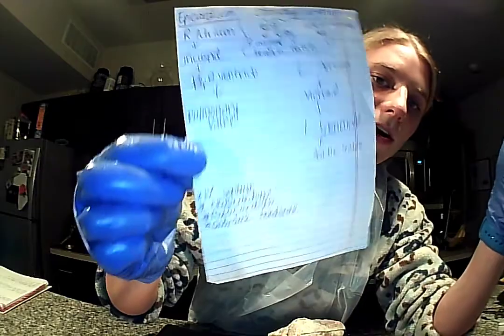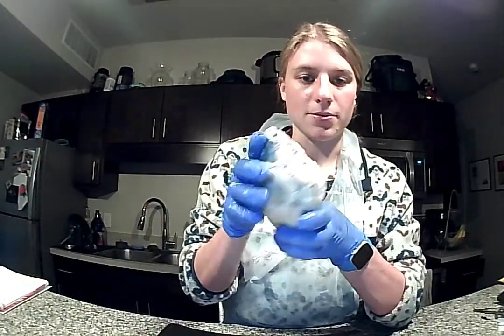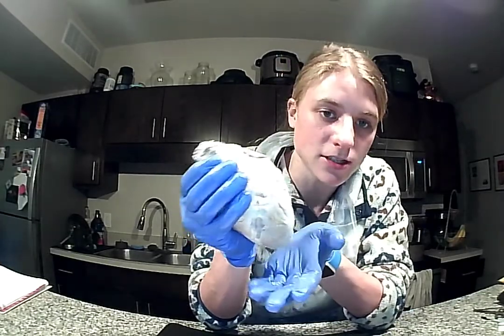On the back of my note card here, I just have terms to follow along with for my presentation. So today I dissected a sheep heart. So we've got our heart right here. And the first thing I'm going to go over is the superficial features.